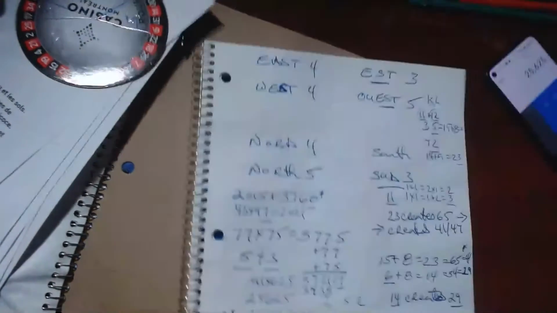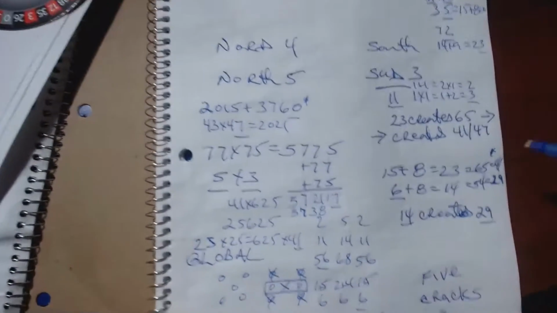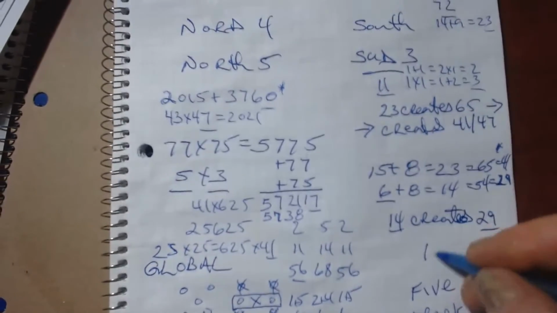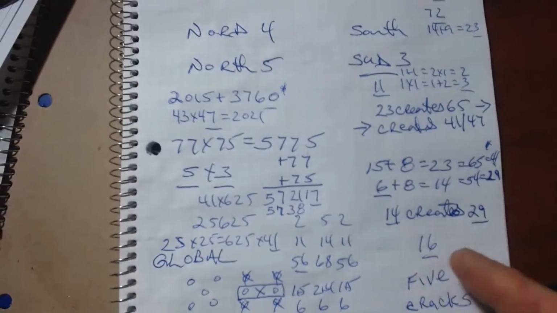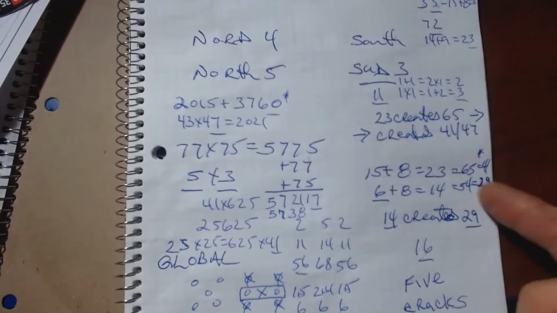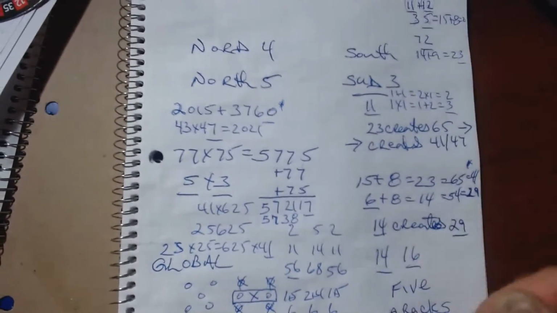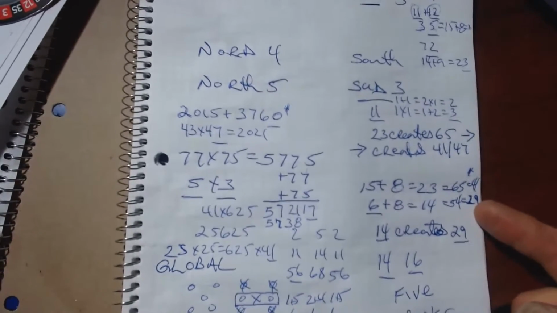Anyways, I just wanted to bring up this little thing and how the spirit of 76, the number 16, or the reverse on the cube, is going to create the final number as 29, and number 14 will create the final number as 29.